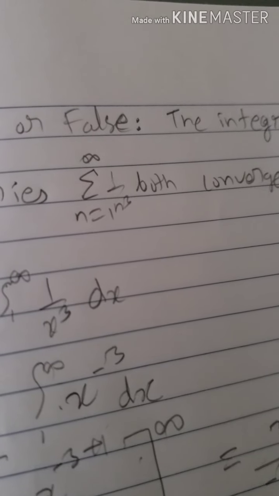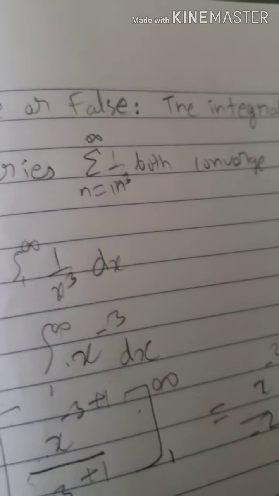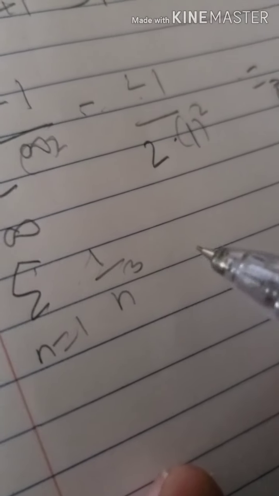And for the second part, if this series converges to 1 over 2, for that we can take the sum from n equals 1 to infinity of 1 over n cube. We can take the limit comparison test here.